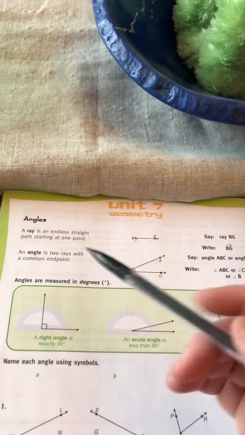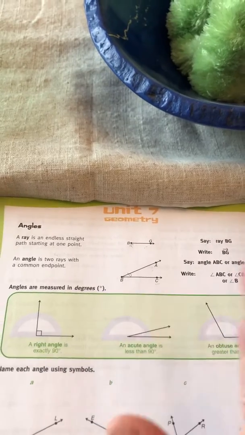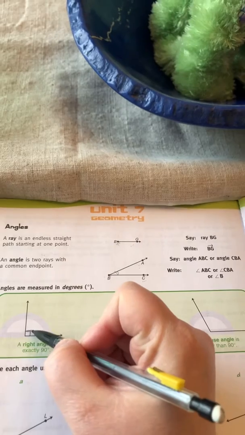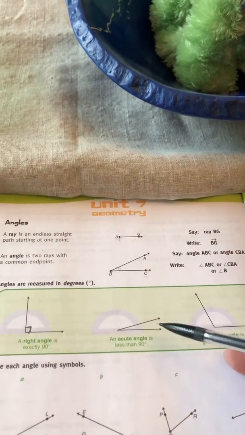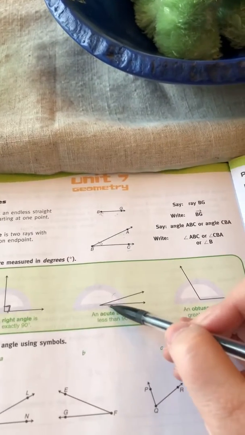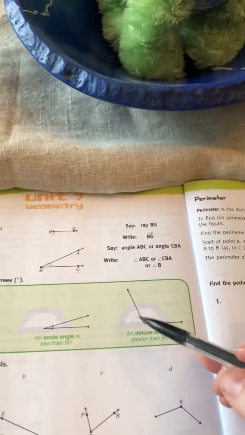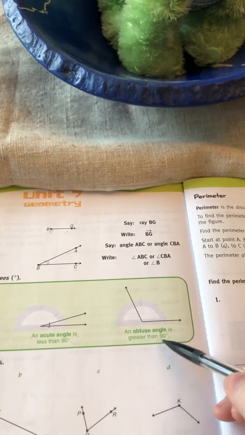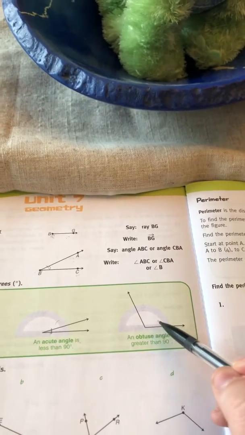And angles are measured in degrees, and it doesn't mean how hot or cold it is, it's just how open or closed it is. So a right angle is 90 degrees, and anytime you see this square on an angle, that is a 90-degree angle. An acute angle is less than 90 degrees. I like to say, oh, look at that cute little angle. It's so tiny. And an obtuse angle is bigger and greater than 90 degrees. It's obtuse. It's taking a big bite.